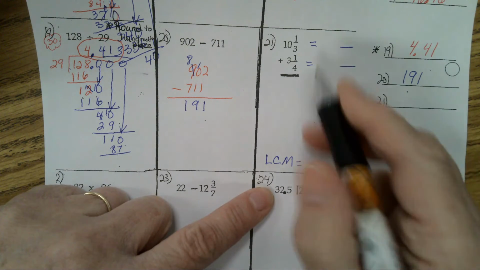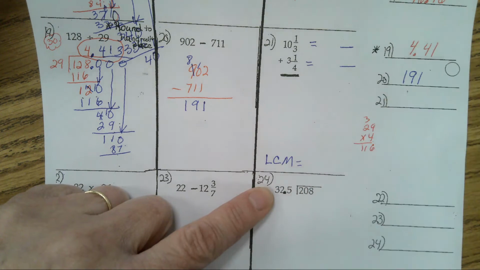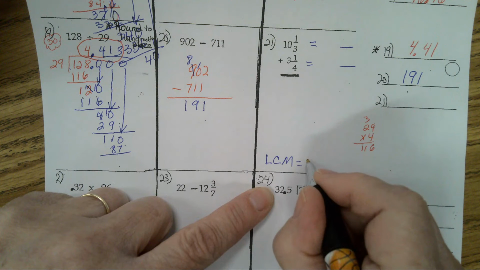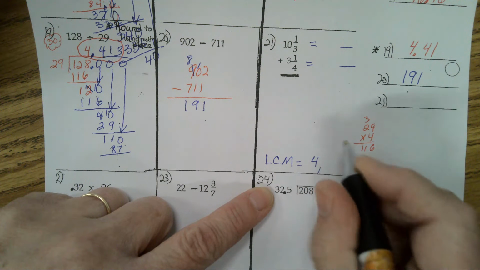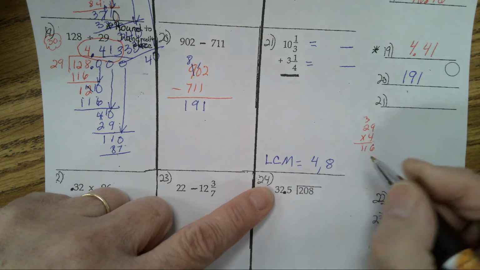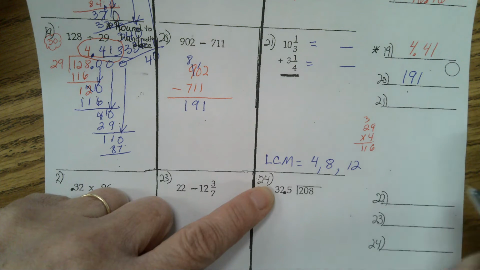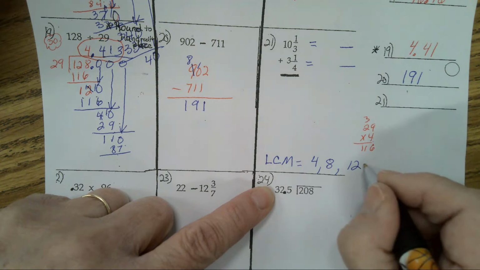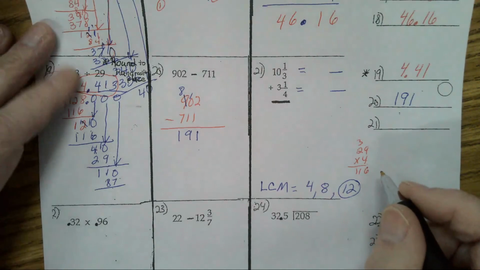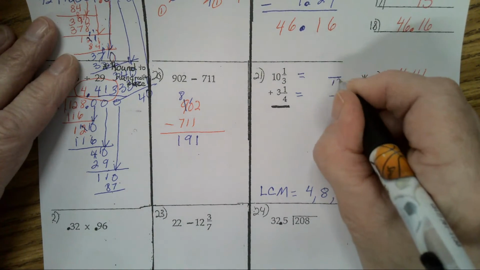My technique is this. I write down which digit's larger, 4 or 3? 4. Will 3 divide 4? No. 4 times 2 is 8. Will 3 divide 8? No. 4 times 3 is 12. We know 3 divides 12, right? So that's going to be our common denominator. That's your least common multiple, 12.